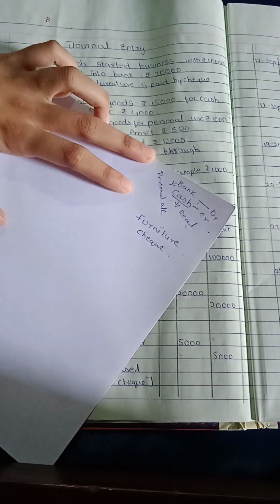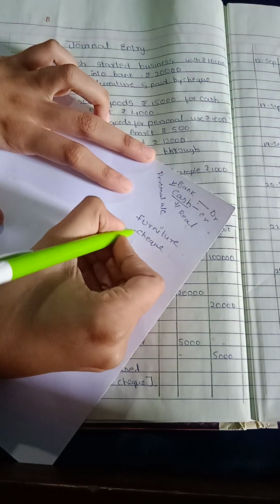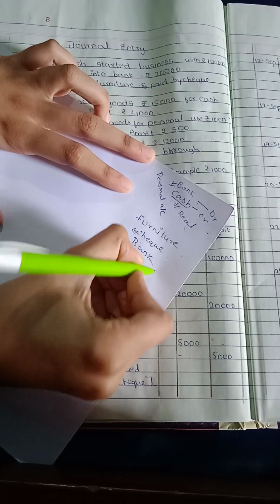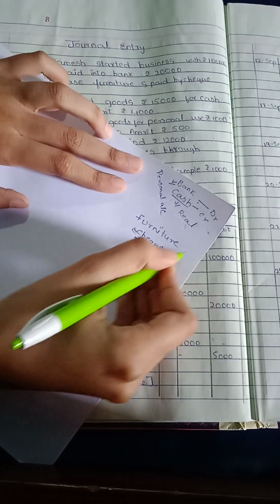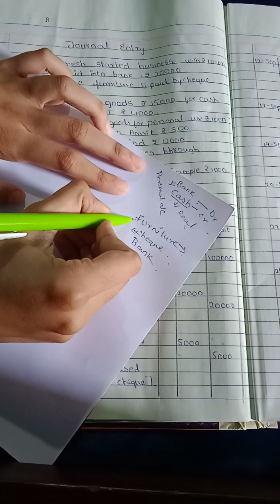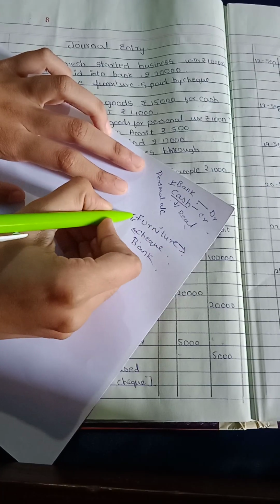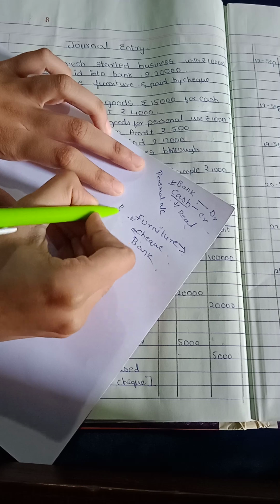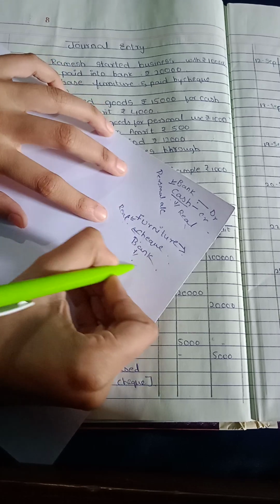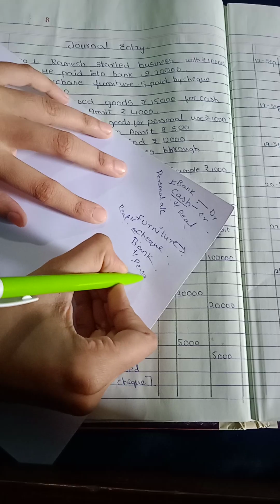When we are paying by check, it means the transaction is taking place in the bank, right? First of all, we have to classify it. Furniture is a tangible good, so it will come in real asset. What is bank? A representative person. It will come in personal account.